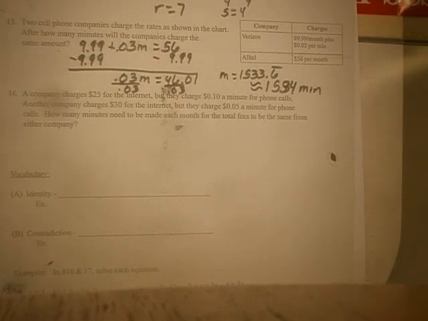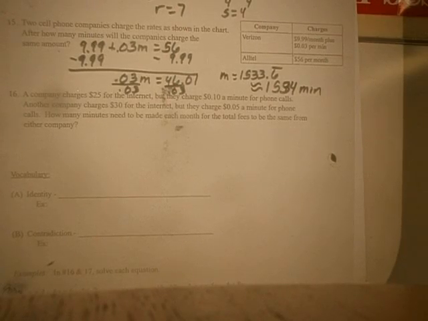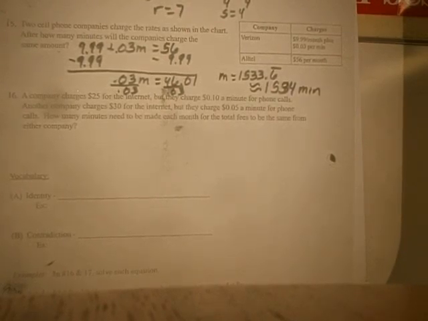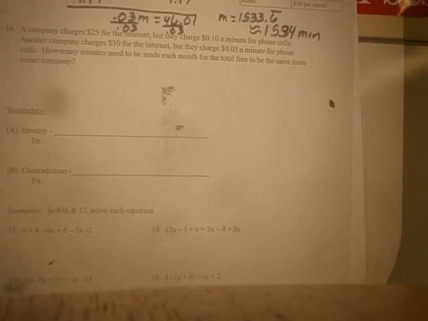Question 16. A company charges $25 for the internet and then 10 cents a minute for phone calls. Another company charges $30 for the internet but 5 cents a minute for phone calls. How many minutes need to be made for the total fees to be the same? So we want to know when these 2 companies charge the same amount.